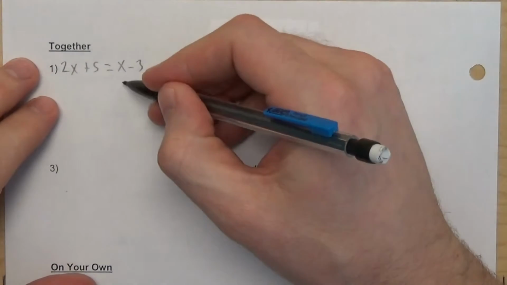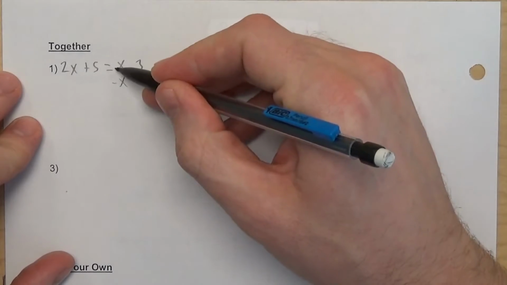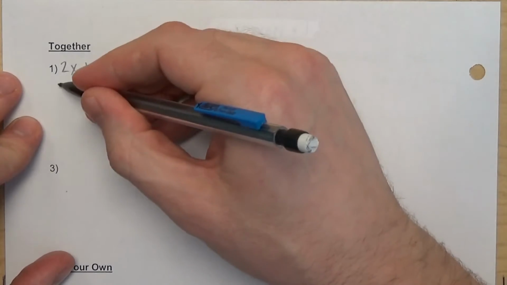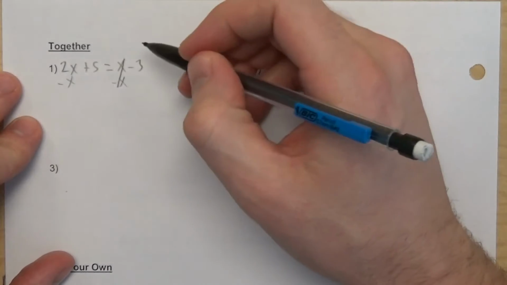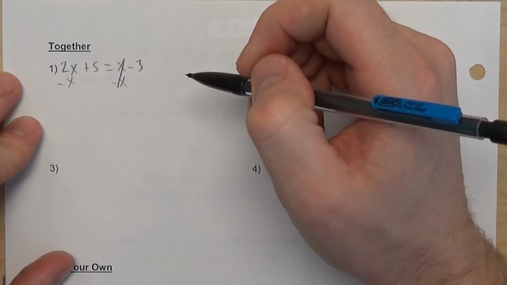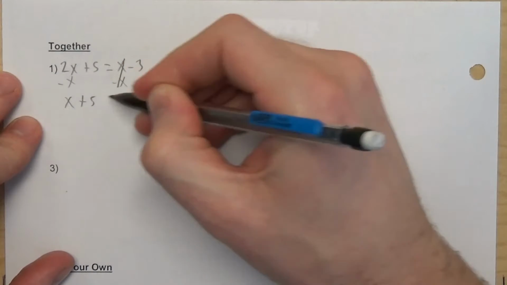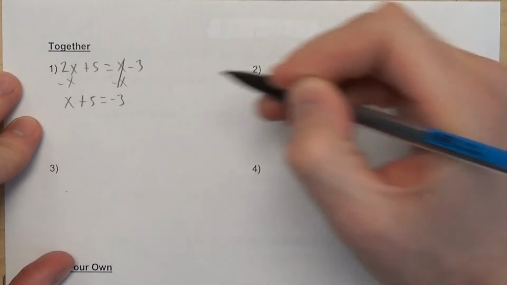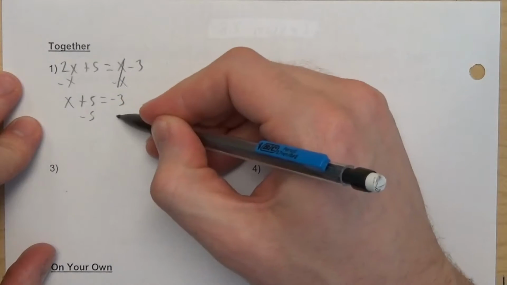So this is a positive x. We're going to subtract x to cancel it out. Let's go over here to the other side of the equation and subtract x from a like term that we can actually subtract x from. This will cancel out, but 2x minus 1x is just 1x, or we'll just write that as x plus 5 equals negative 3. And then it's just a one-step equation now, so we're going to subtract 5 on each side.